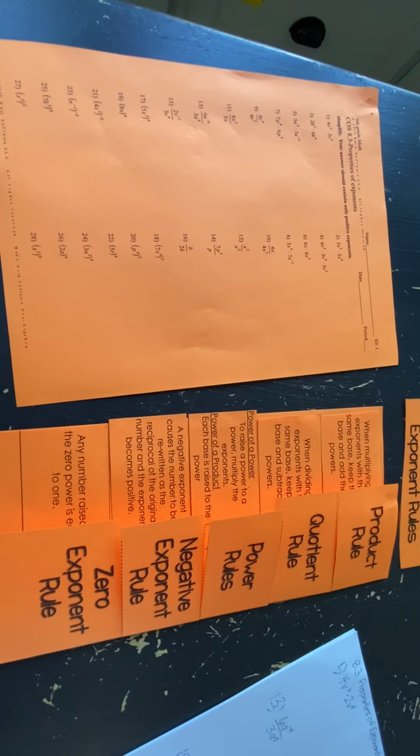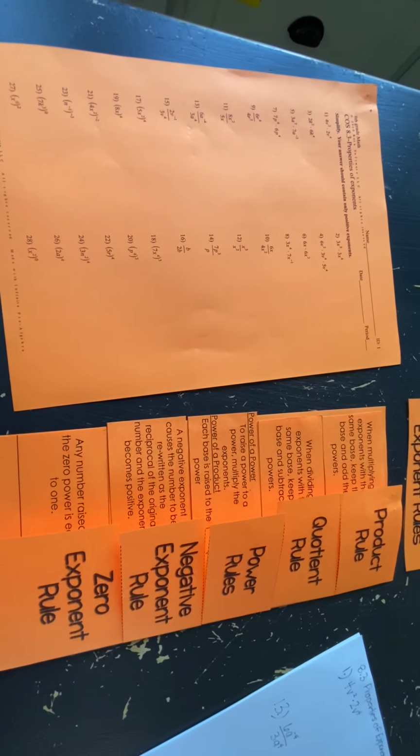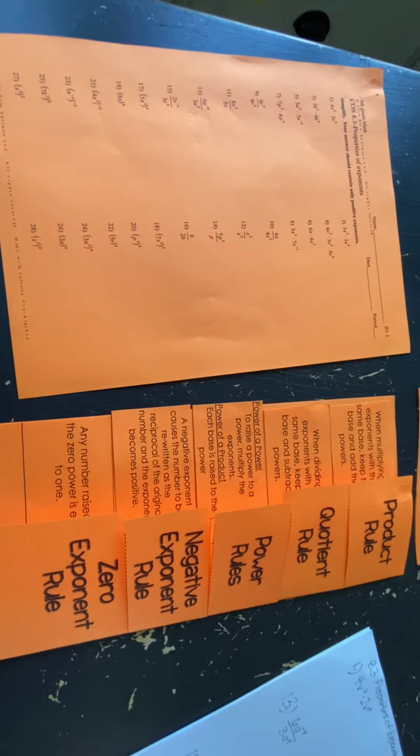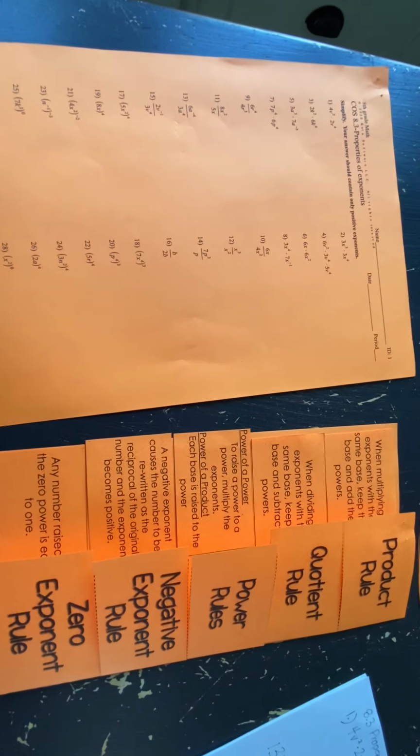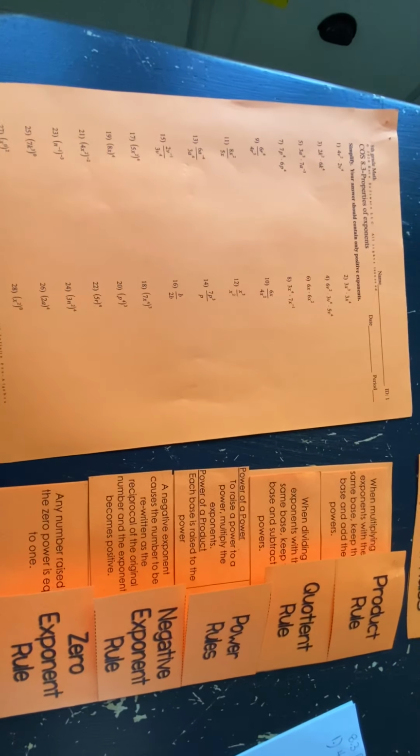I'm going to start trying to send videos on each topic that I put in the packet. So today I'm going to start with the very first topic, 8.3, Properties of Exponents.